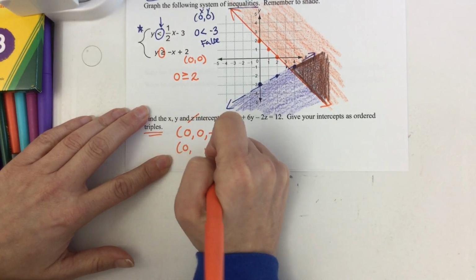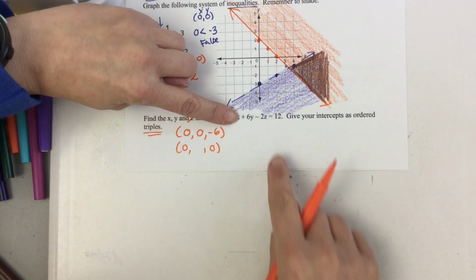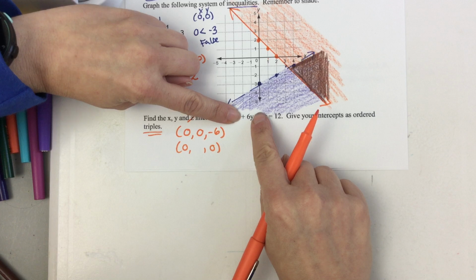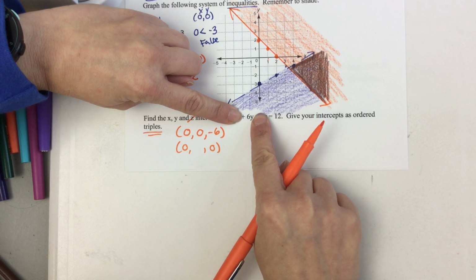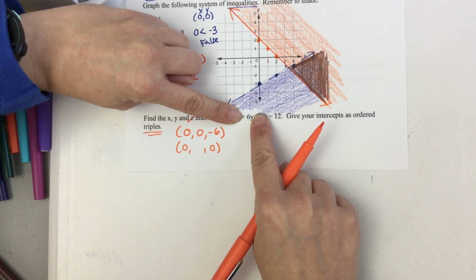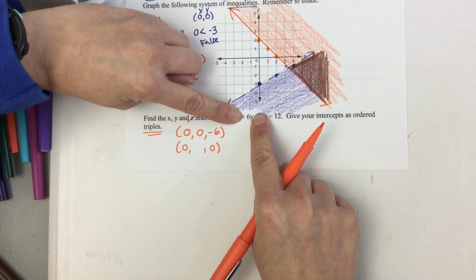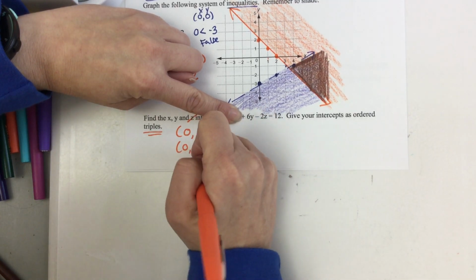Let's say I want to find the y-intercept. To find the y-intercept, I put a 0 in for x and z. This is what I would have left. 6y equals 12. Well, in order to get y by itself, I'd have to divide by 6. 12 divided by 6 is 2.